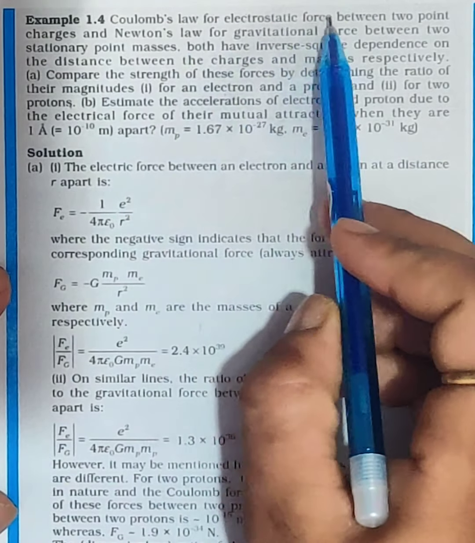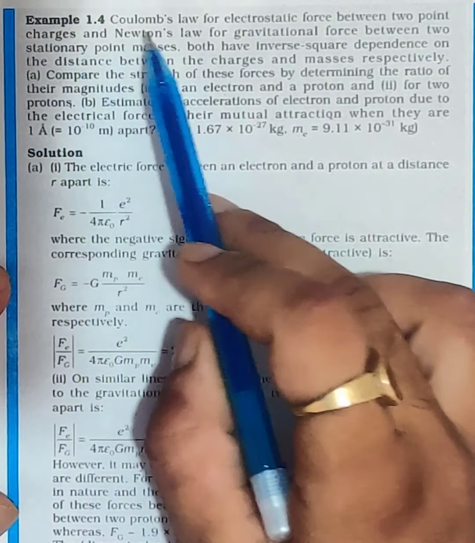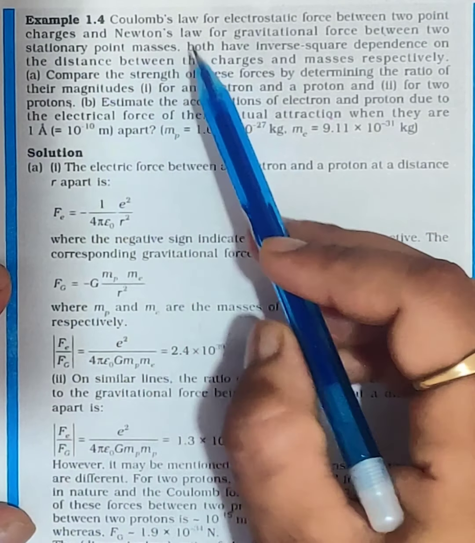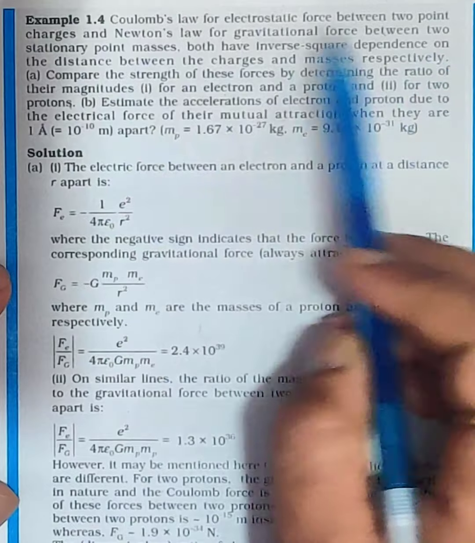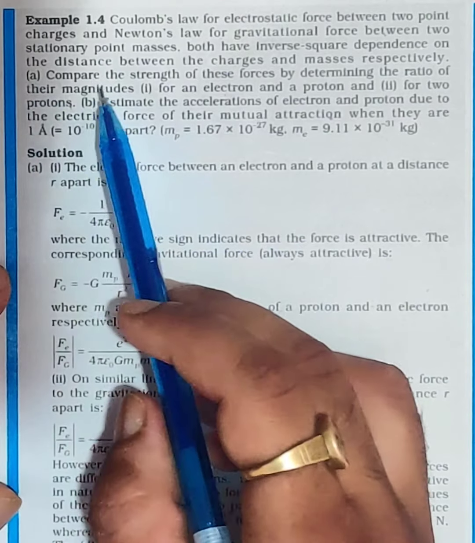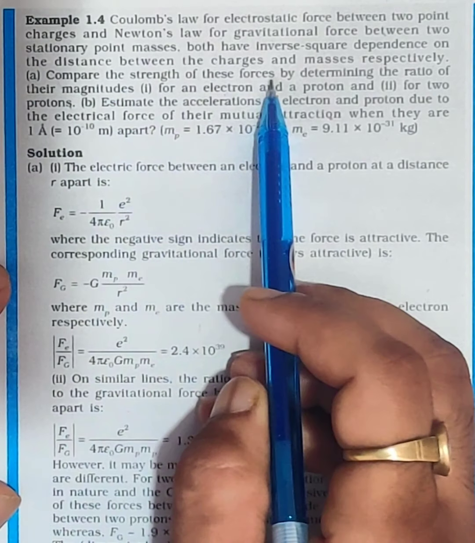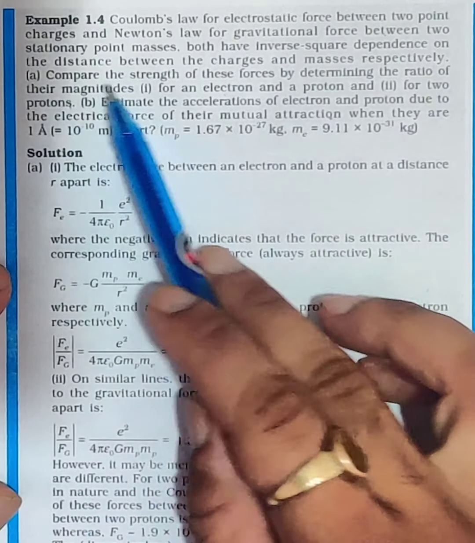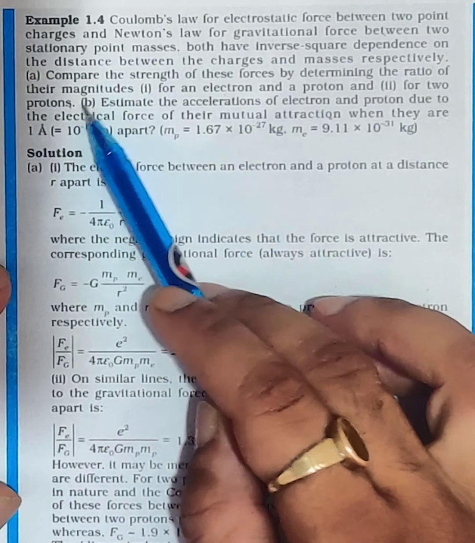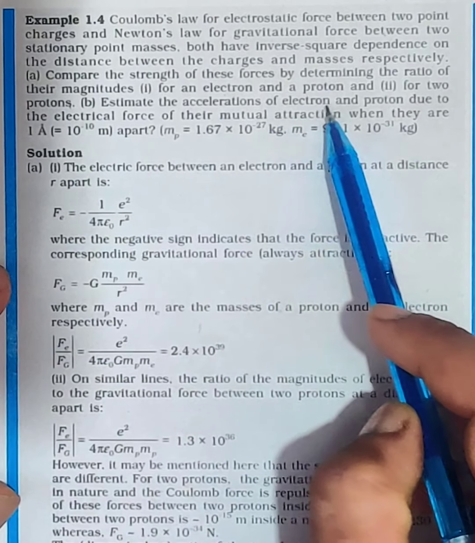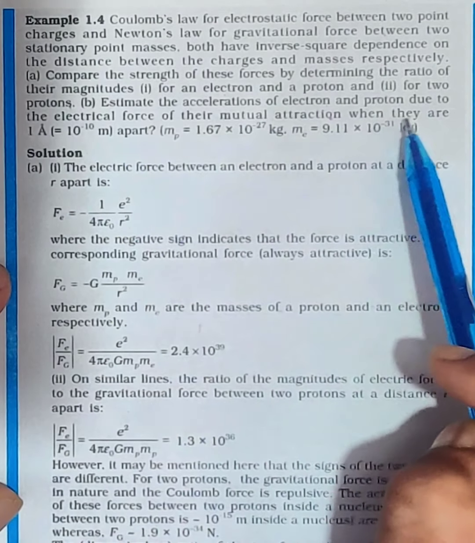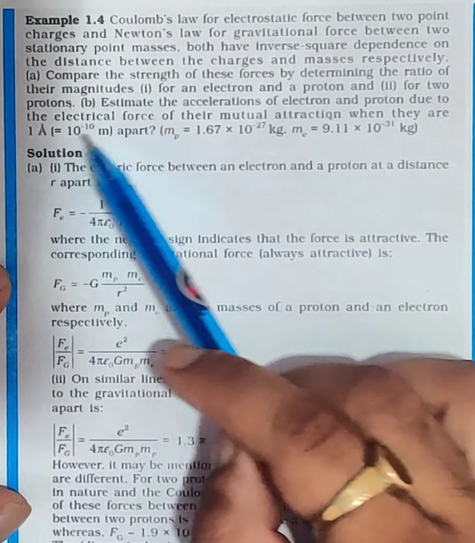Coulomb's law for electrostatic force between two point charges and Newton's law for gravitational force between two stationary point masses both have inverse square dependence on the distance between the charges and masses respectively. First, compare the strength of these forces by determining the ratio of their magnitudes for an electron and a proton and for two protons. Estimate the accelerations of electrons and protons due to the electrical force of their mutual attraction when they are at 1 angstrom distance apart.